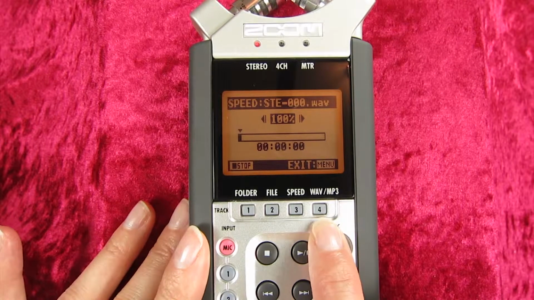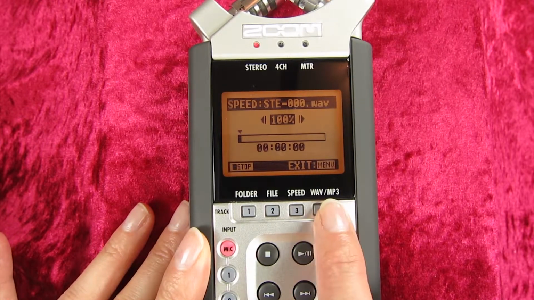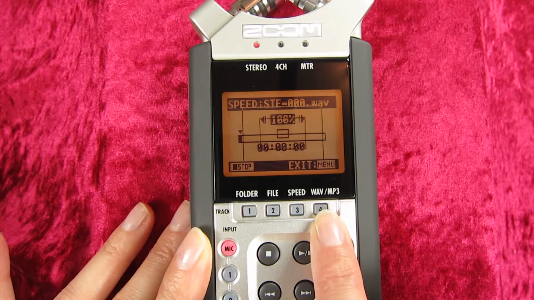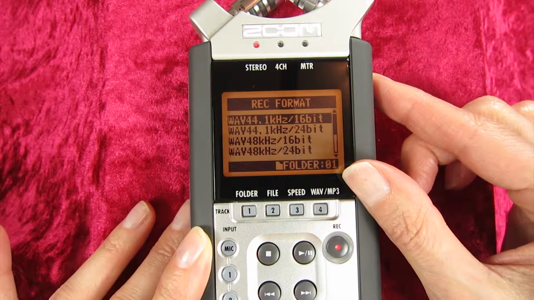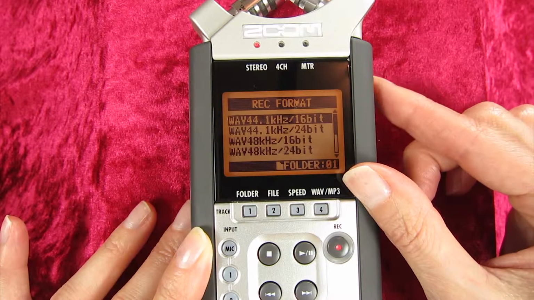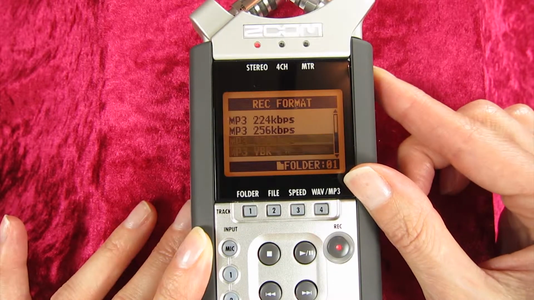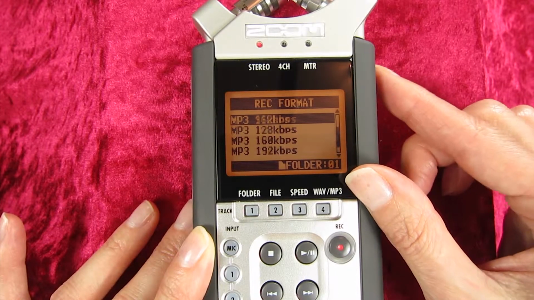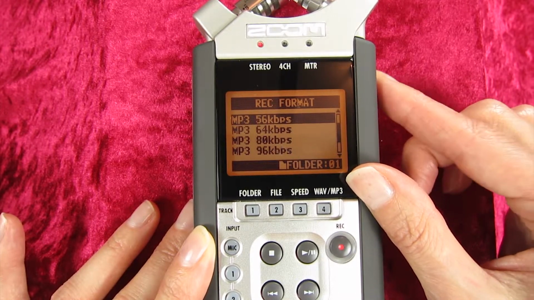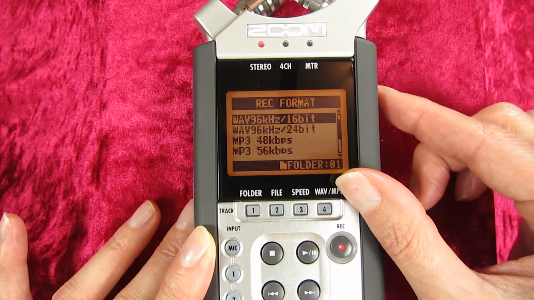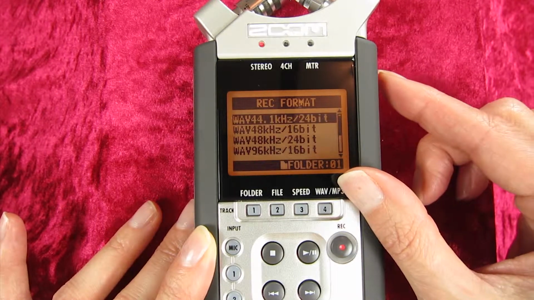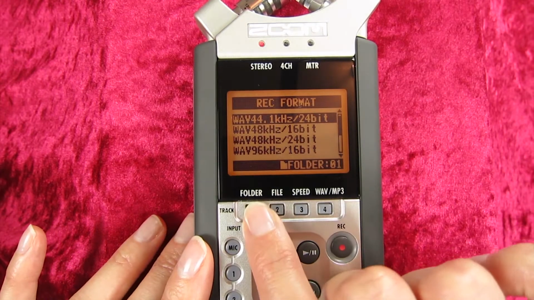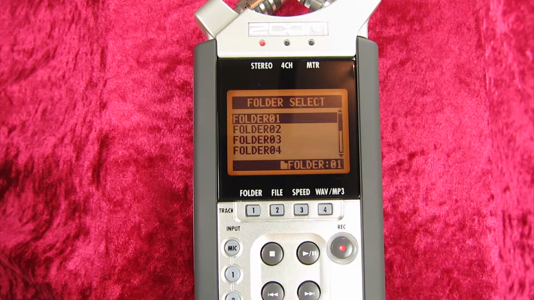Okay, the next option is the recording format. You see here it's got WAV/MP3. So if you click on that, it gives you the option to change your recording format. So you can choose MP3 or WAV. It just depends on the type of audio you're working with. But in a future video, we'll go through these recording formats and tell you which one is the best for your ASMR audios. Okay, so that's the basics of those shortcut keys.